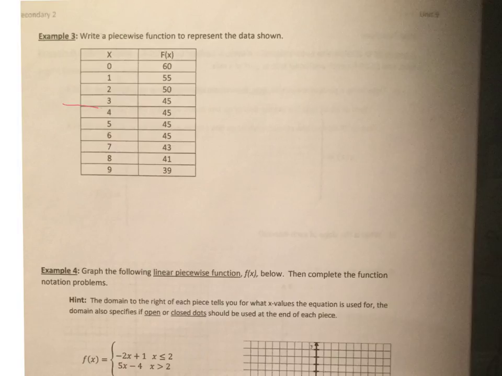So I want you to draw a line to separate. We can see that in this section right here, everything is going down by 5. Okay, now continue with your pattern. It goes 45, 45, 45, and then it changes.